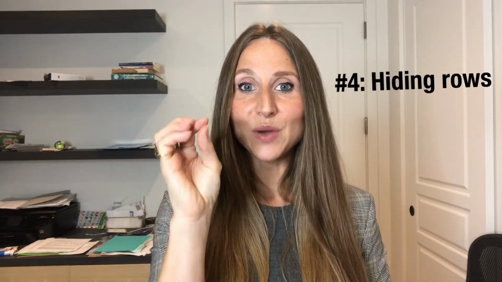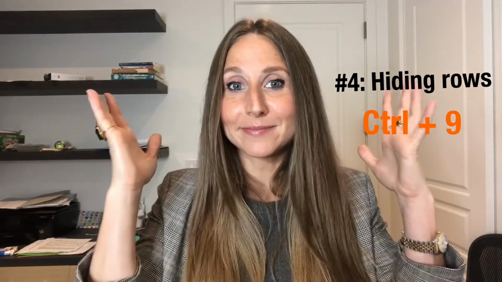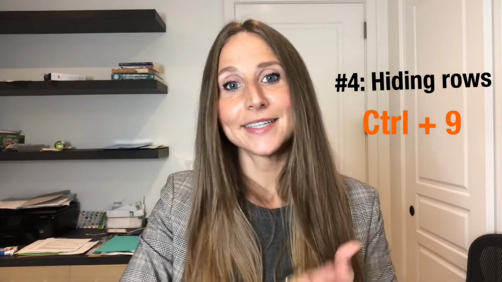In order to hide a row, you do the exact same thing as with the columns. You make sure that you have at least one cell or multiple cells highlighted in the rows that you want to hide, and you hit Control 9. That's it, Control 9, they're hidden.